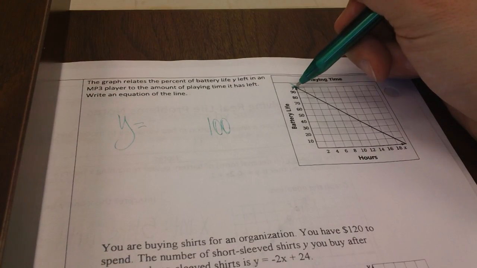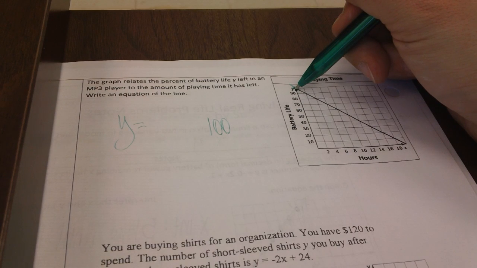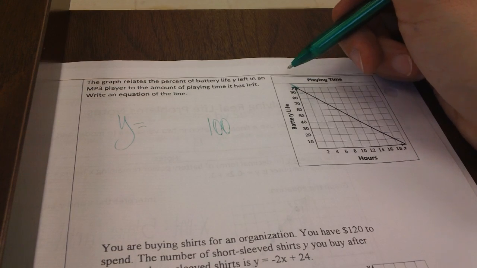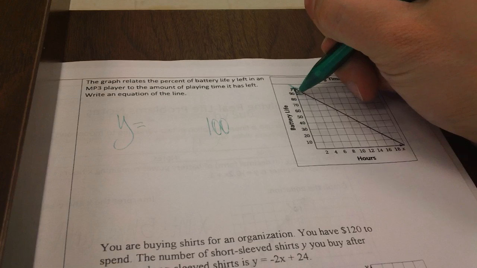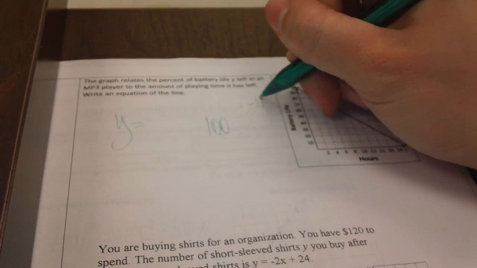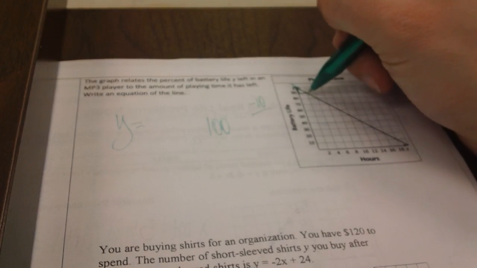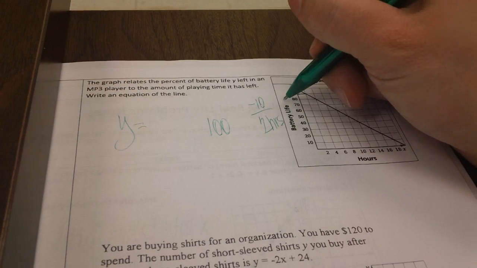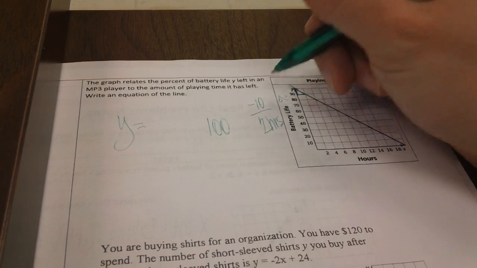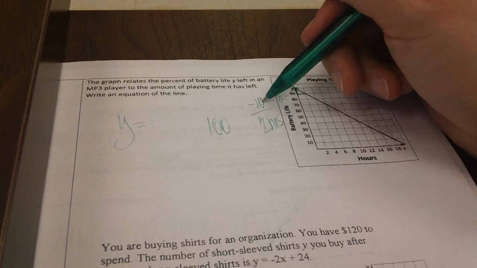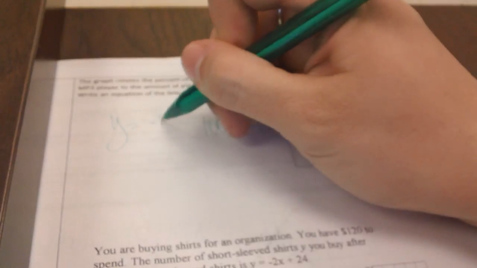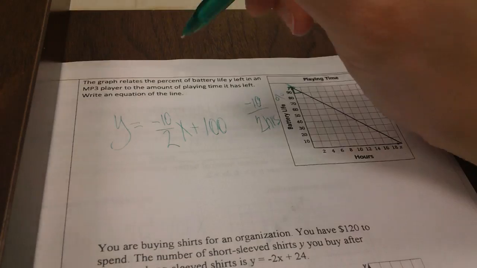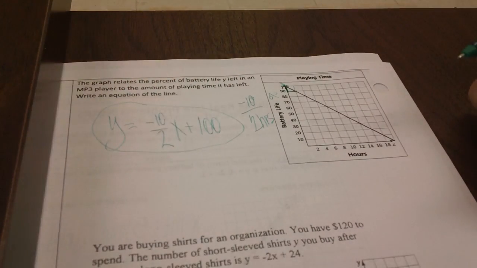And my slope is down 1 over 1. Now, it's down 1 block over 1 block, but it's actually down 10 on the battery life. And it's over 0 to 2 would be 2 hours. And this is battery life in percent form. So you're losing 10% every 2 hours. So my slope is negative 10 over 2x plus 100. And that's the equation of my line.